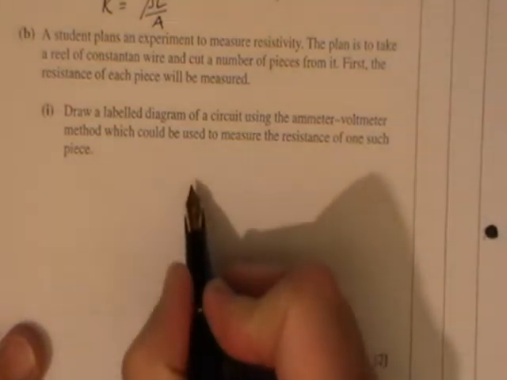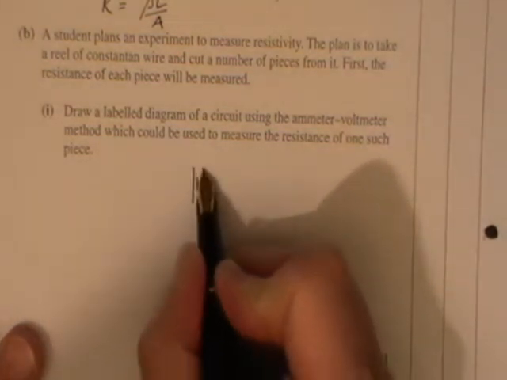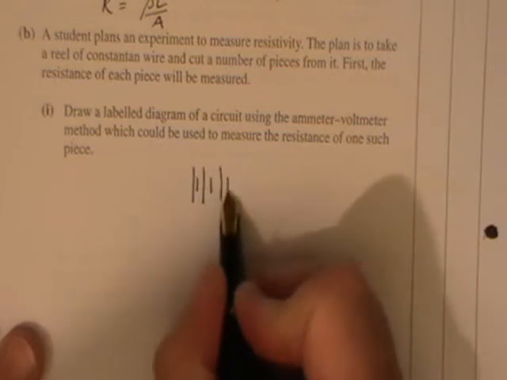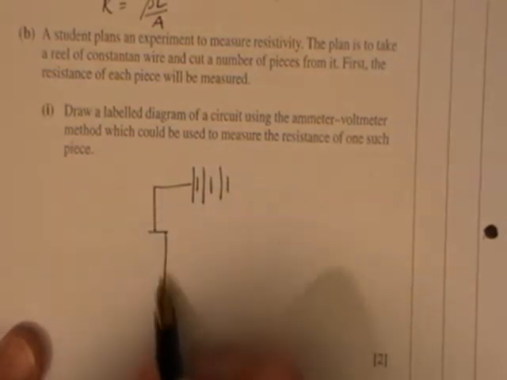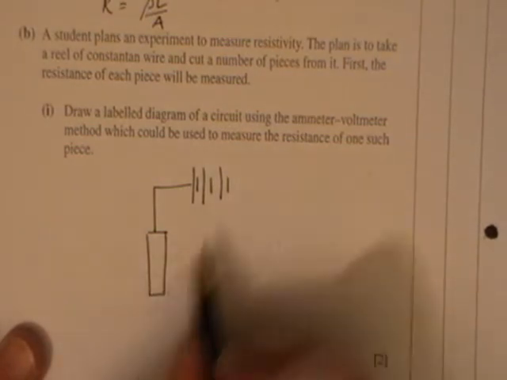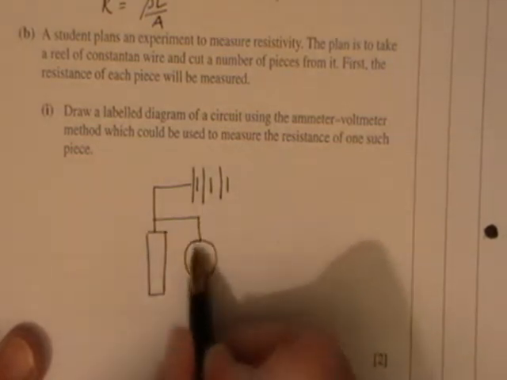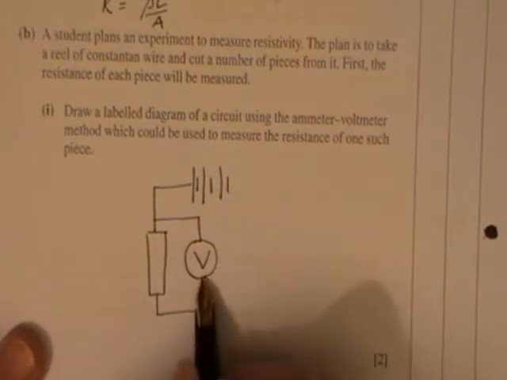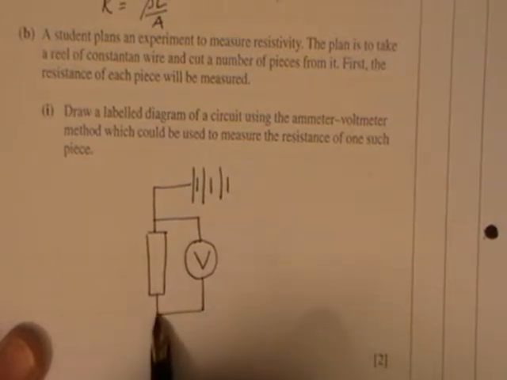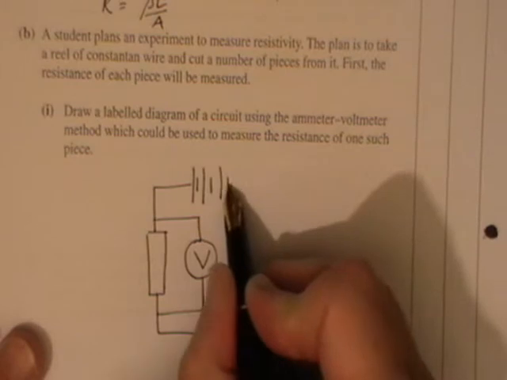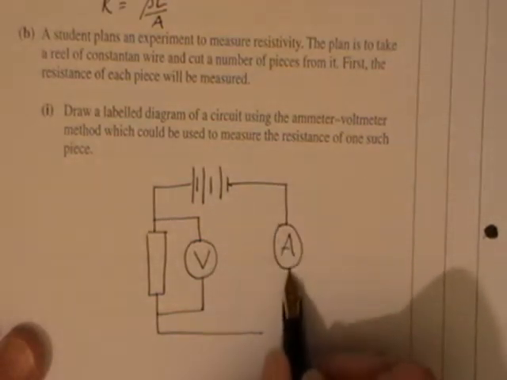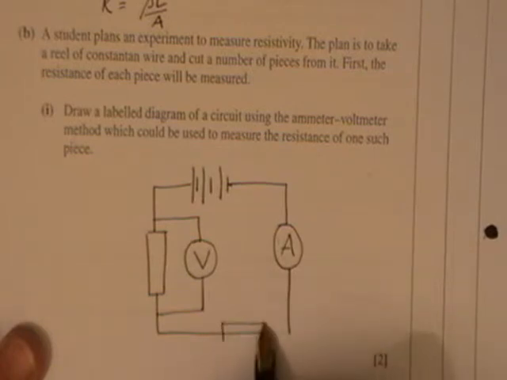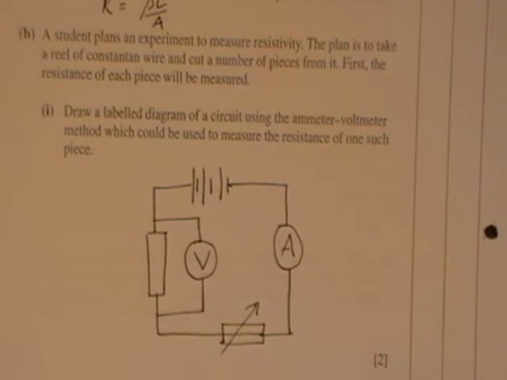So we're looking for a battery, and then we've got the resistance wire that we're measuring. We need to measure the voltage across that, and we need to measure the current through it, and we need to have some way of varying that, so we need a variable resistor in there.